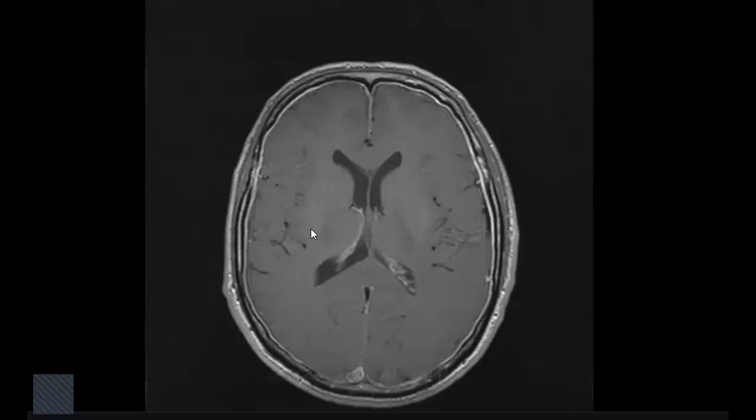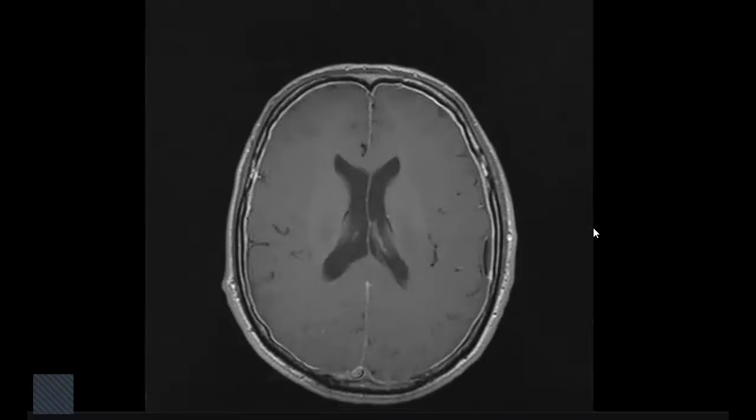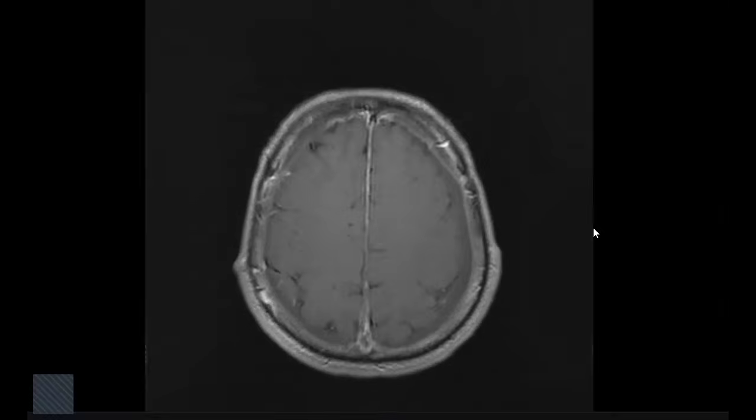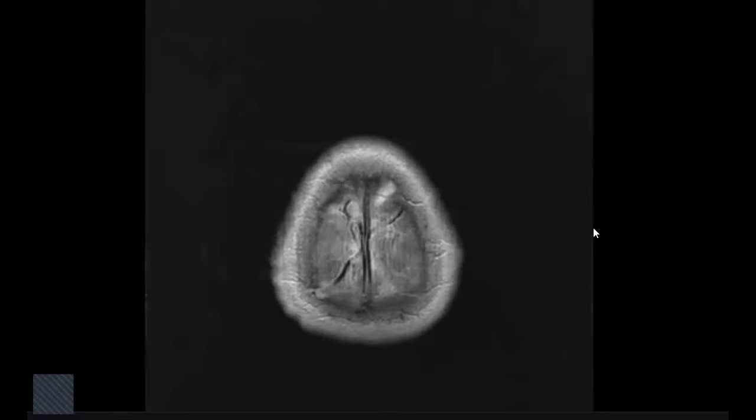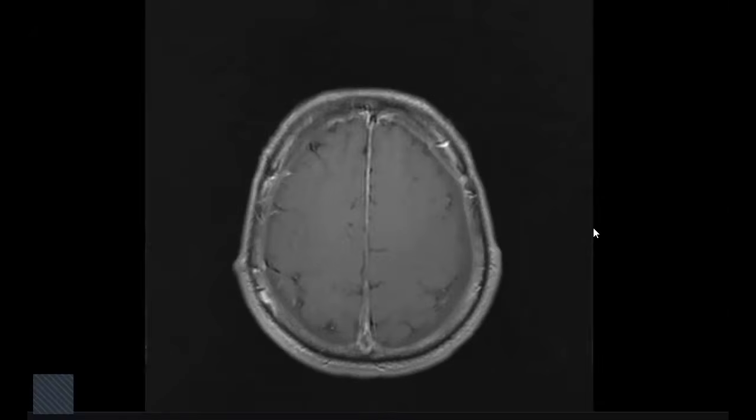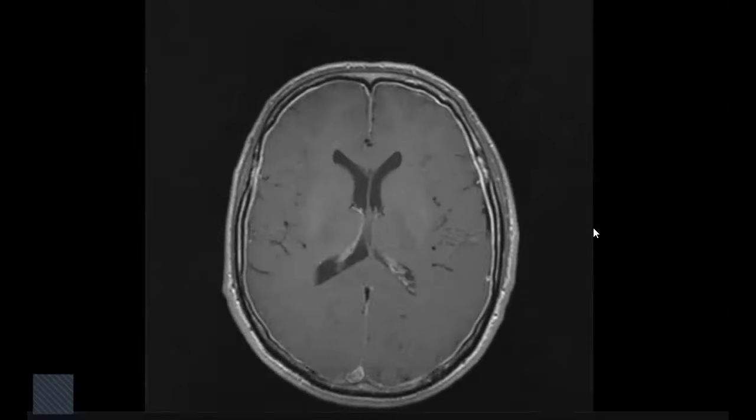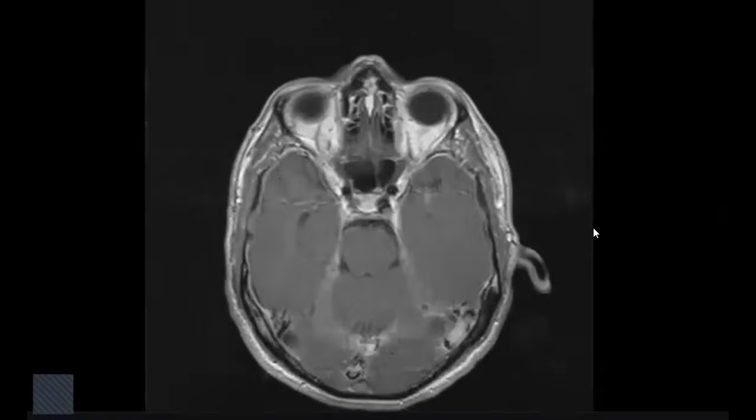Okay, here is the post contrast. Give me your final diagnosis and management. In the post contrast, it shows pachymeningeal enhancement of the pachymeninges. So I believe that this is a case of intracranial hypotension.